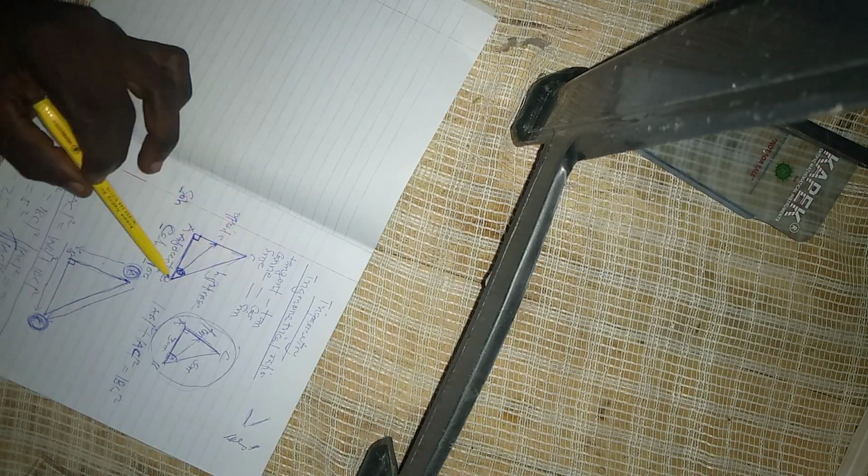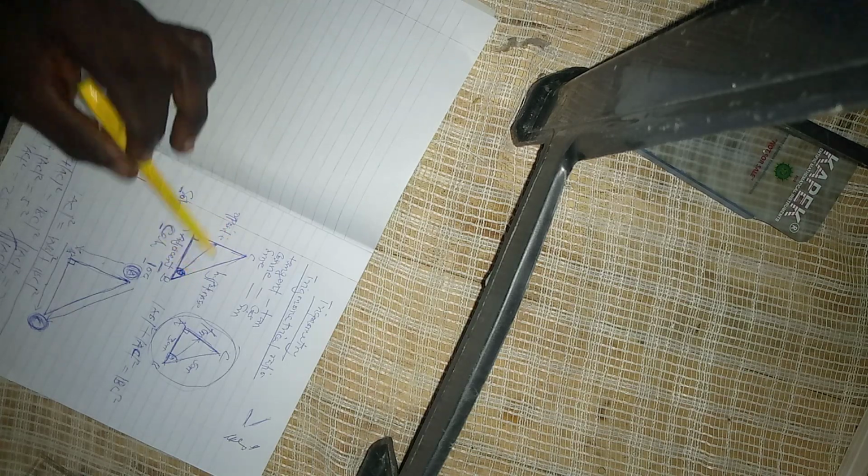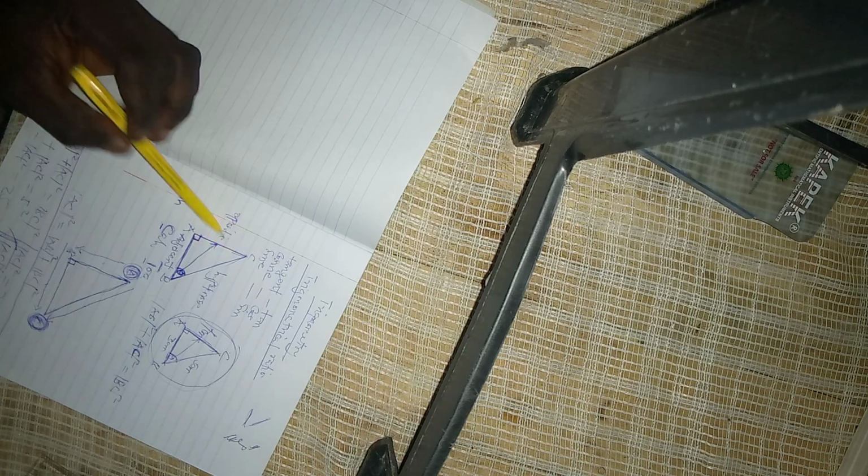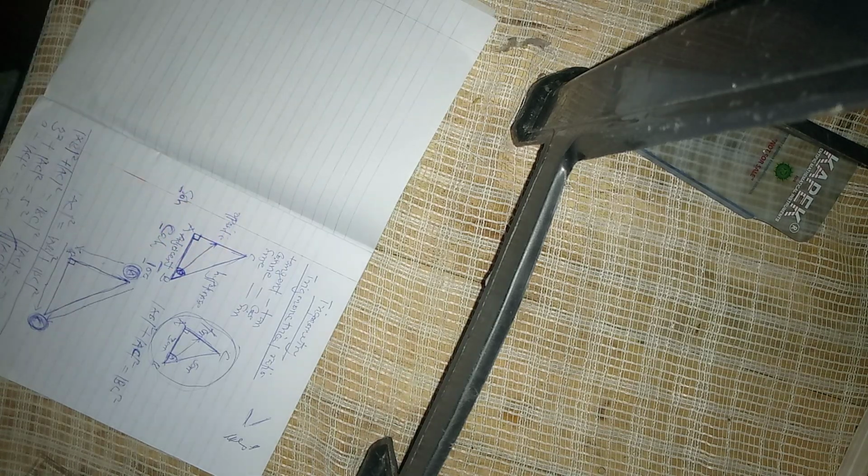We can find every angle, and we can find all the distances as well. We're gonna proceed and solve some questions under that.